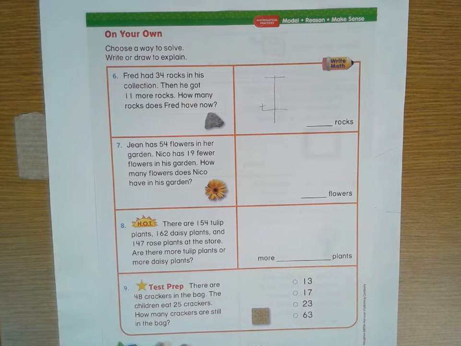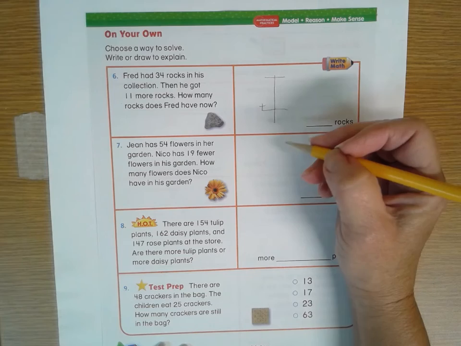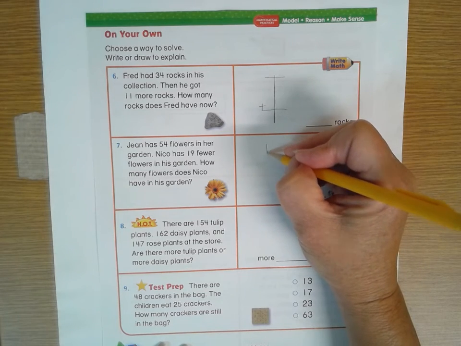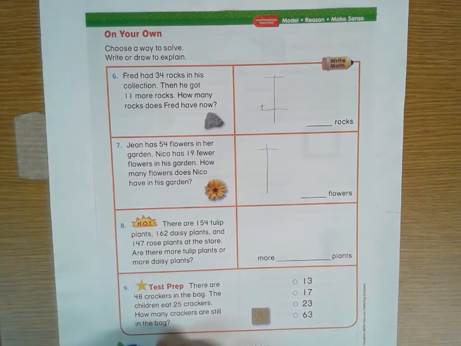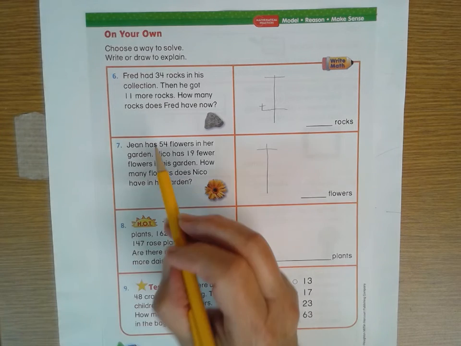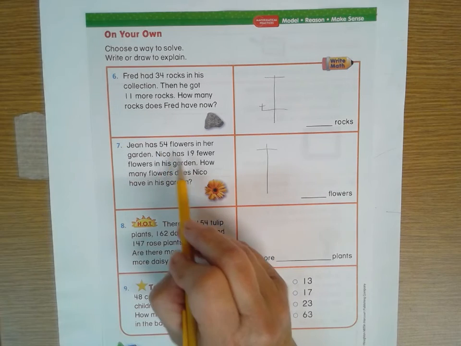Number 7, Jean has 54 flowers in her garden. Nico has 19 fewer flowers in his garden. How many flowers does Nico have in his garden? So his number is 19 fewer, 19 less. So you need to make a T and do a number sentence to find out how many flowers Nico has. Remember, it's a smaller number than Jean's. He has 19 fewer.